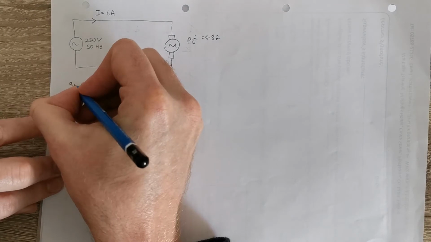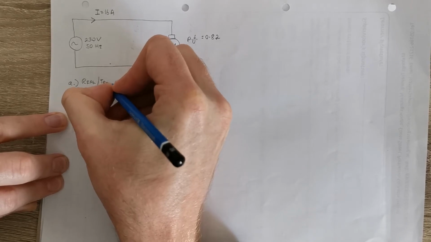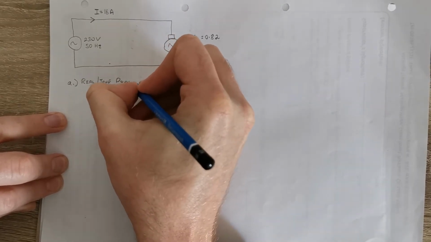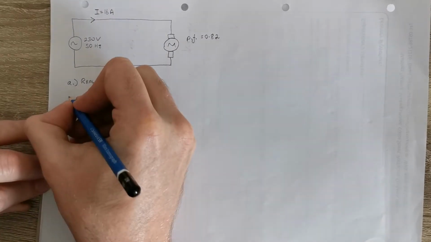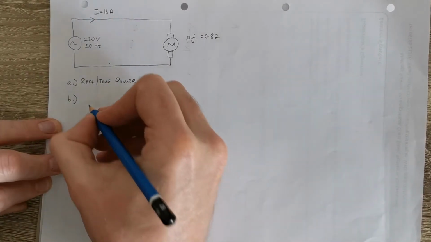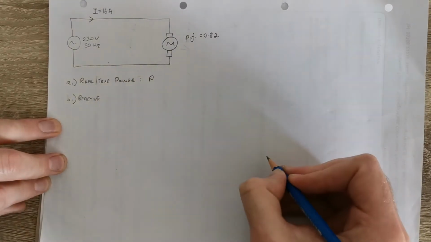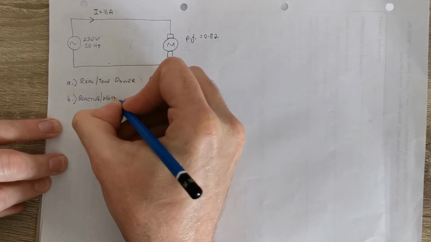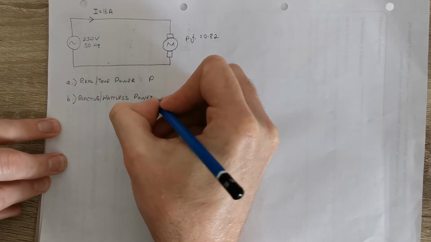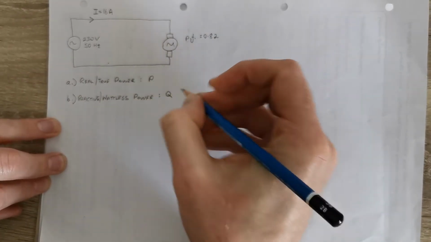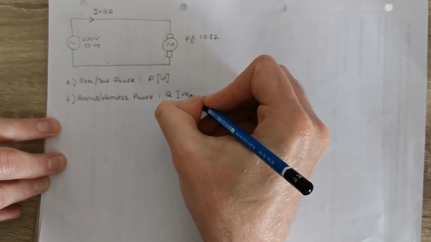The first one is the real power, or true power. I'll use P for that. The second is the reactive or wattless power, and I'll use Q for that. And just as well, I'm going to put in the units for these because I find it very helpful.